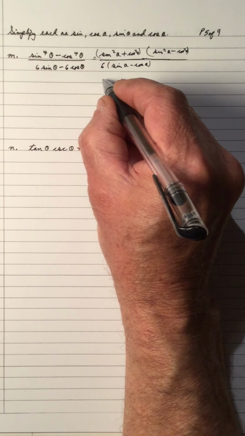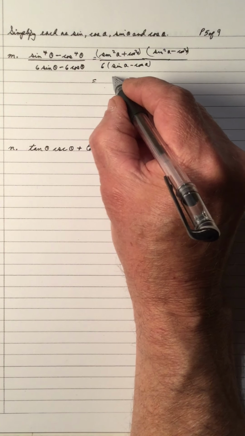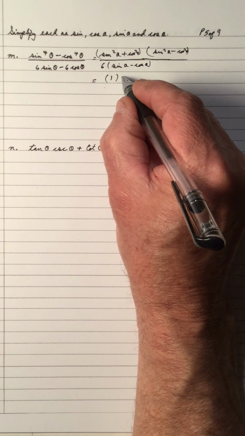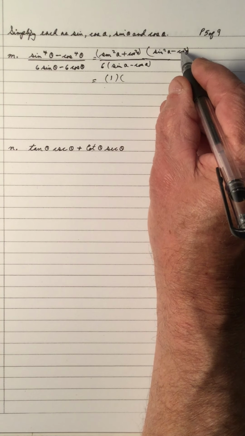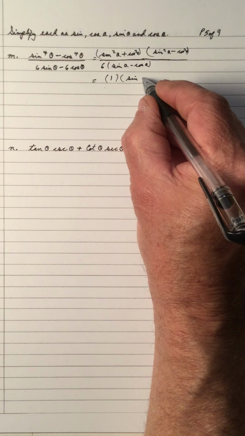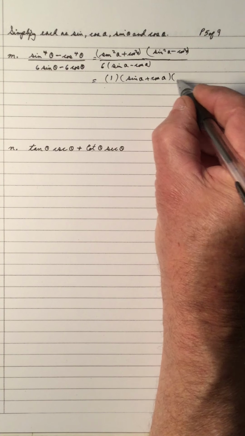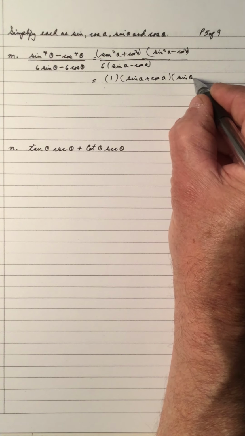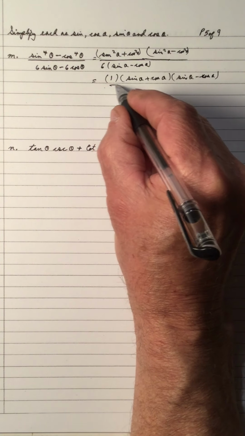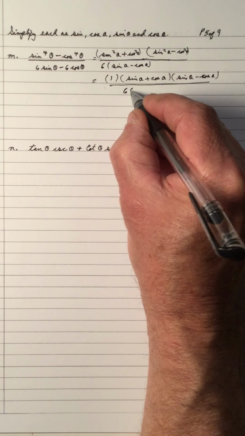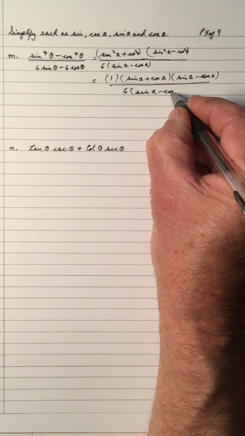And if we keep going, that's sine squared plus cos squared is 1. And this is sine squared minus cos squared, so that's sine theta plus cos times sine theta minus cos all over 6 sine theta minus cos.